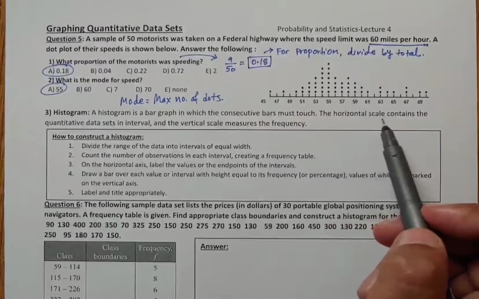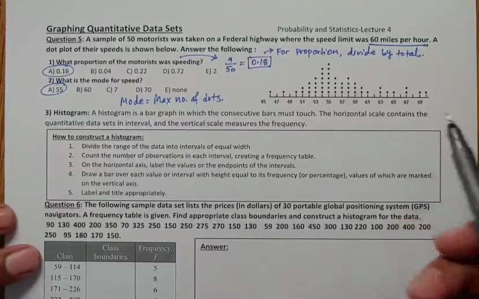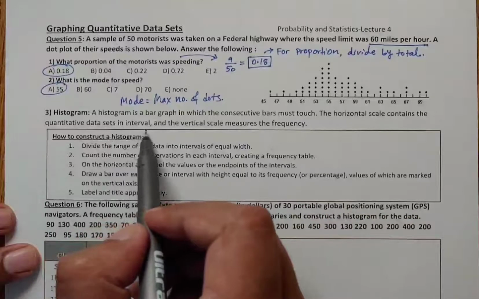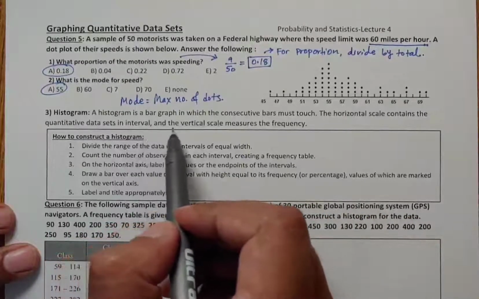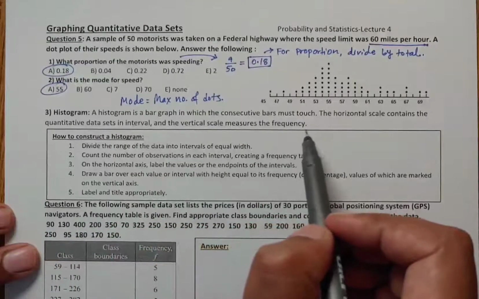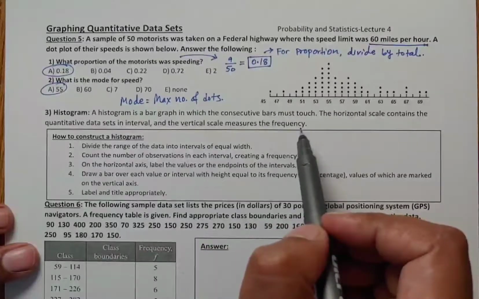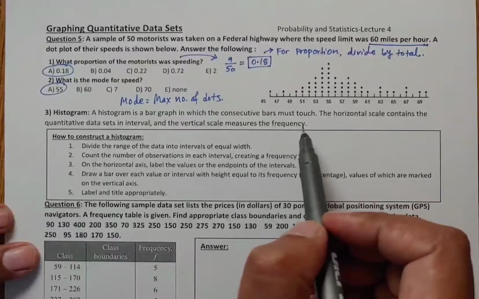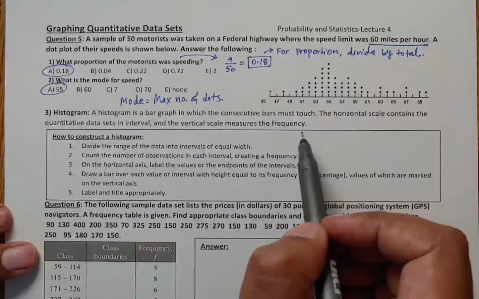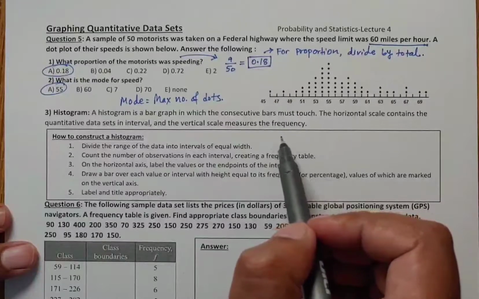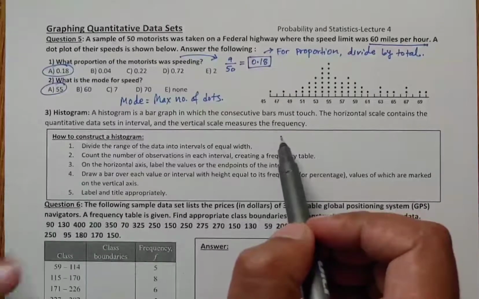The horizontal scale contains the quantitative data in intervals, and the vertical scale measures the frequency. We do just like the bar graph. The only thing is, for a histogram we use bars which touch each other, for number intervals, and the vertical axis represents the frequency.